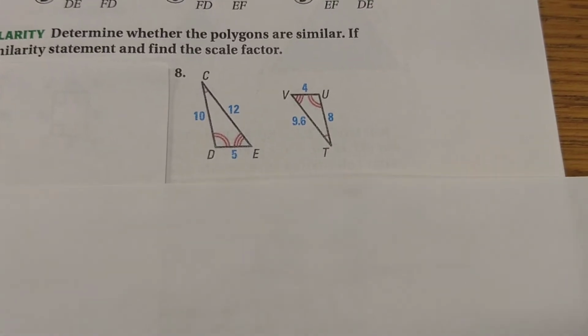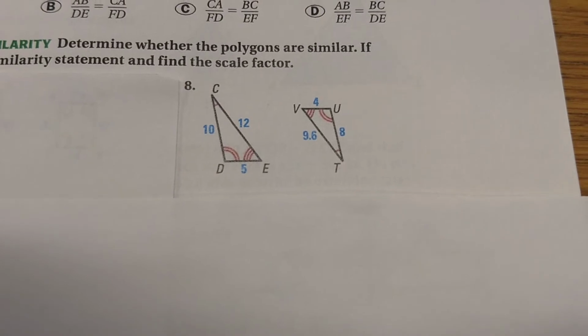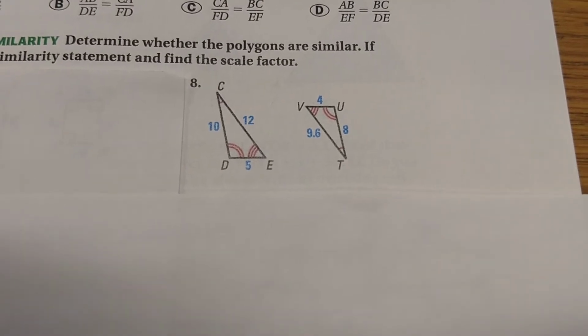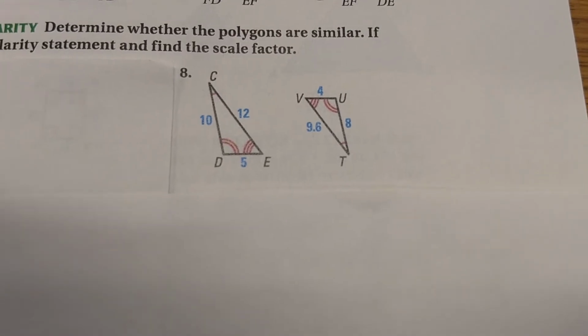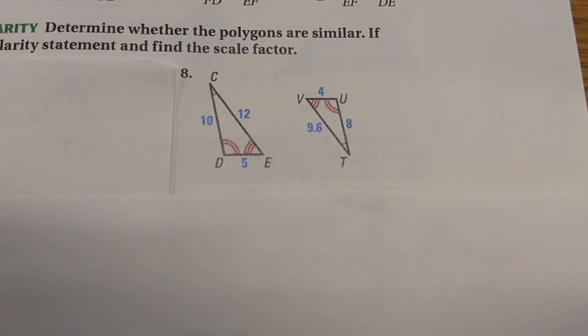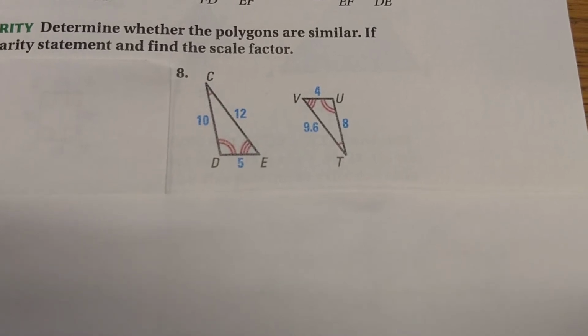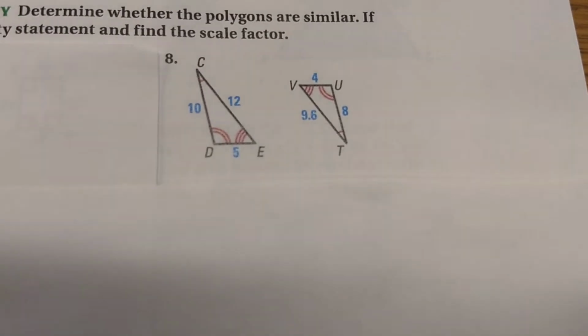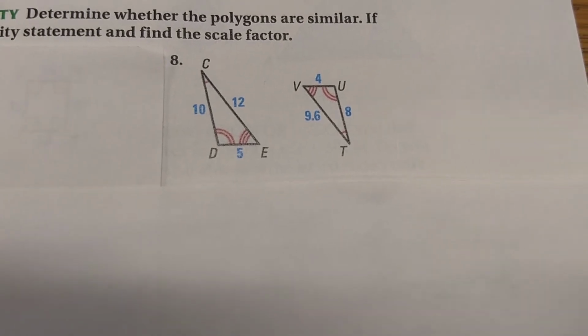Triangles, certain things are marked, certain side lengths are given to us, and what we're really trying to do is determine whether these triangles are similar, and if they are, we'll write a similarity statement for it. If the triangles are similar, there's two things that we have to look at. One, the angles in both triangles have to be congruent with one another. And then two, the side length ratios must all be the same.